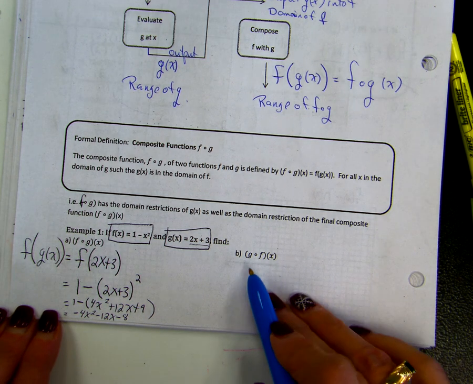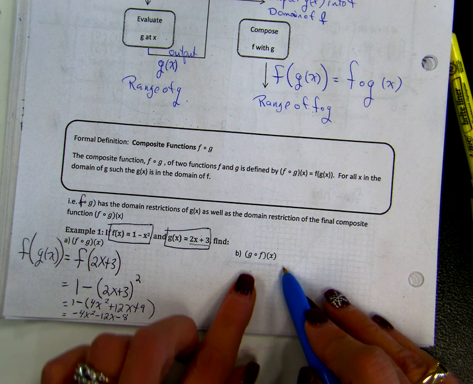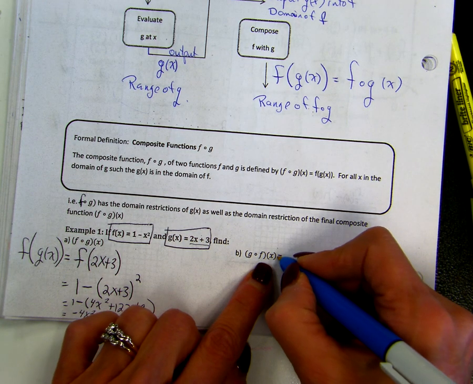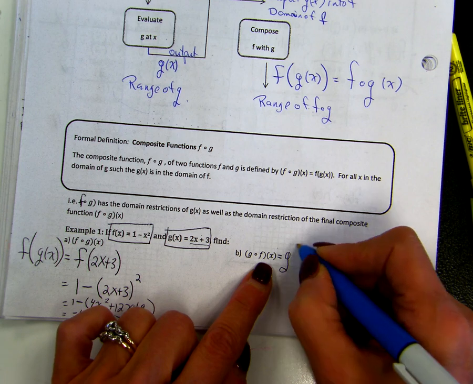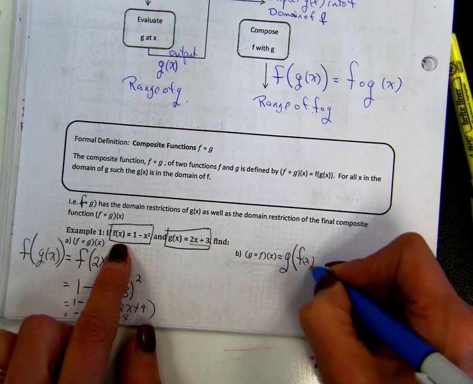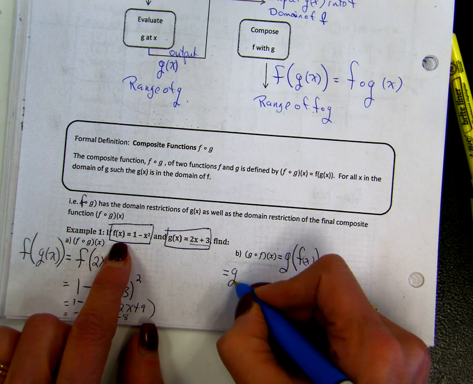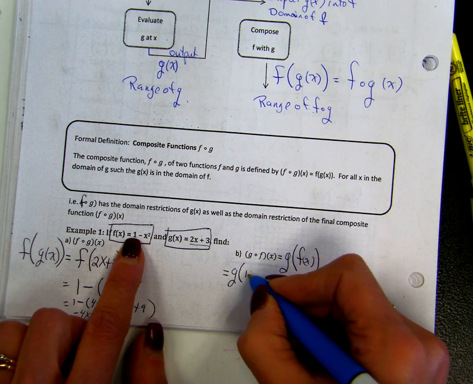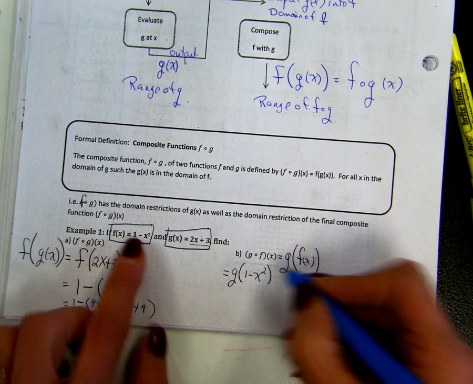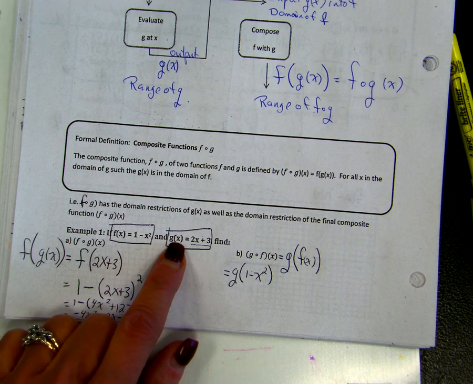Would you try g composed of f? I'll get you started. Composition is substitution. g acts on the function f at x. So g will act on 1 minus x squared. So 1 minus x squared is what you're going to input into g. Go ahead and do it.